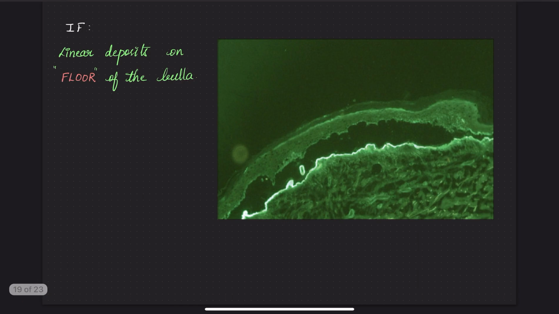In the immunofluorescence studies, there are linear deposits in the floor. There's a floor; this is a bullous cavity. In the floor of the bullous cavity, there's a deposition of immunoglobulins.